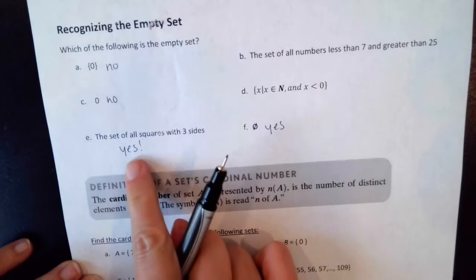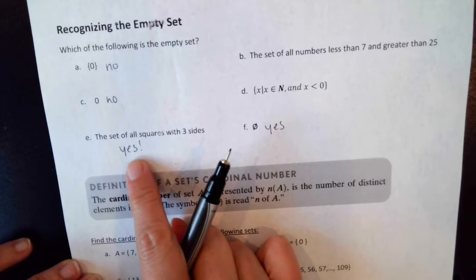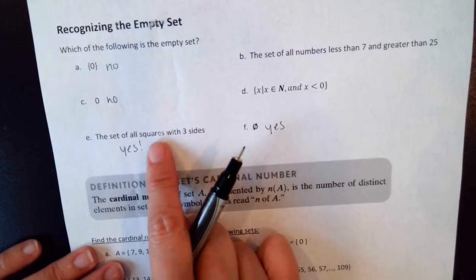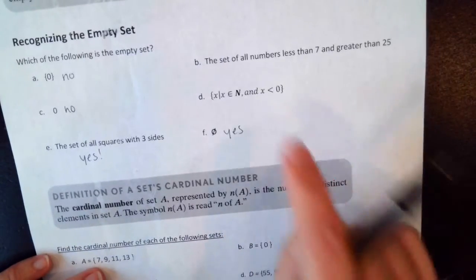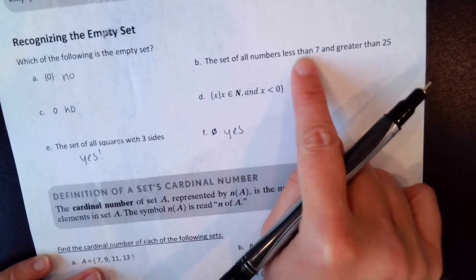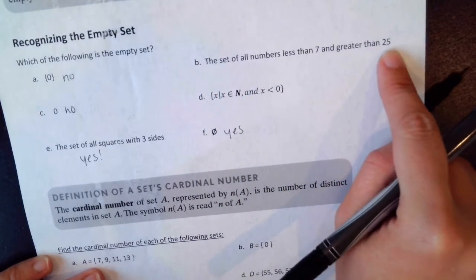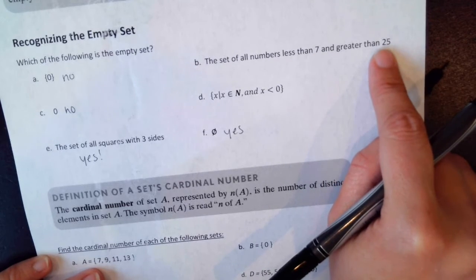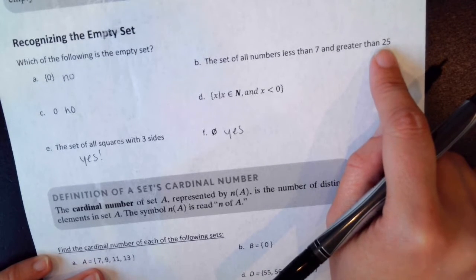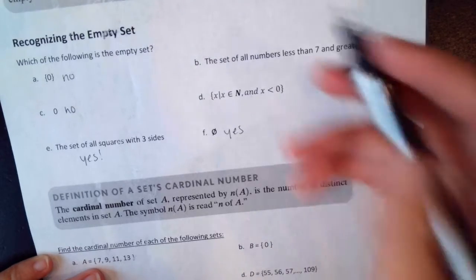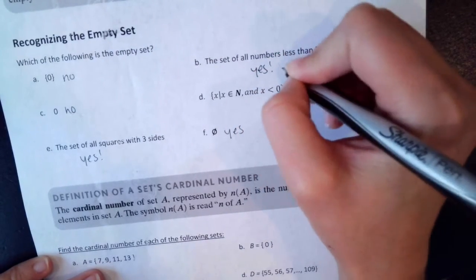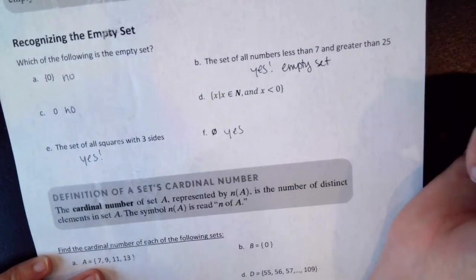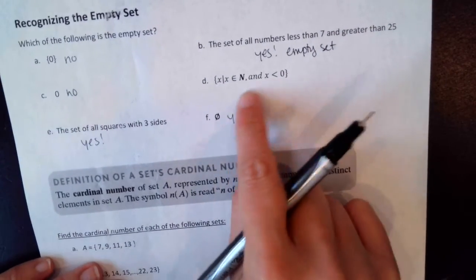This is the empty set because if I ask you to bring me all the squares with 3 sides, you can't bring me anything. There's nothing that satisfies those rules. Let's do this one. The set of all numbers less than 7 and also greater than 25. Can you think of a number smaller than 7 and also bigger than 25? If I ask you to bring me all of those numbers, your bucket would be empty. So this is the empty set because I can't be less than 7 and greater than 25 at the same time.